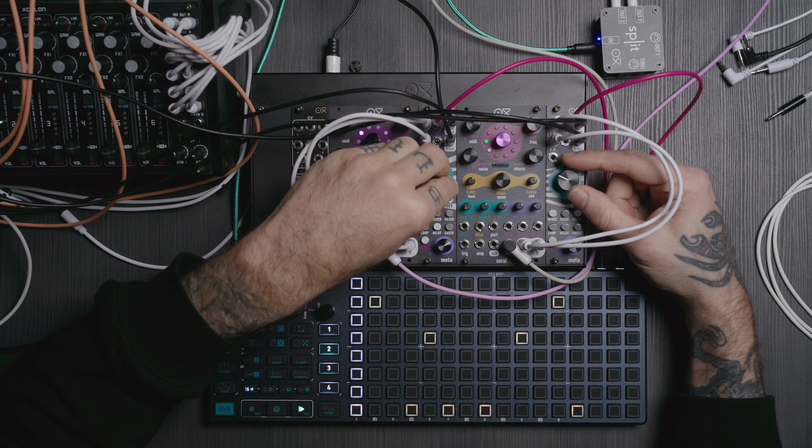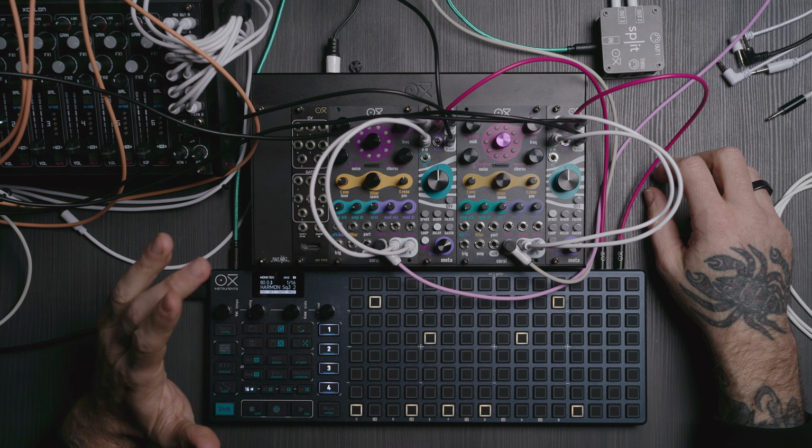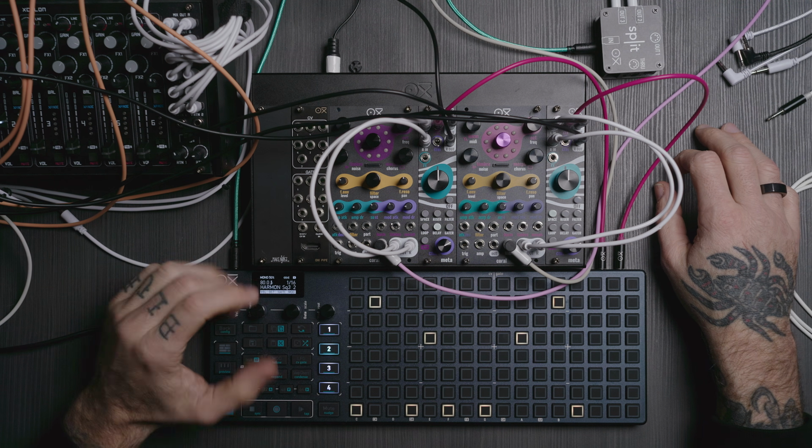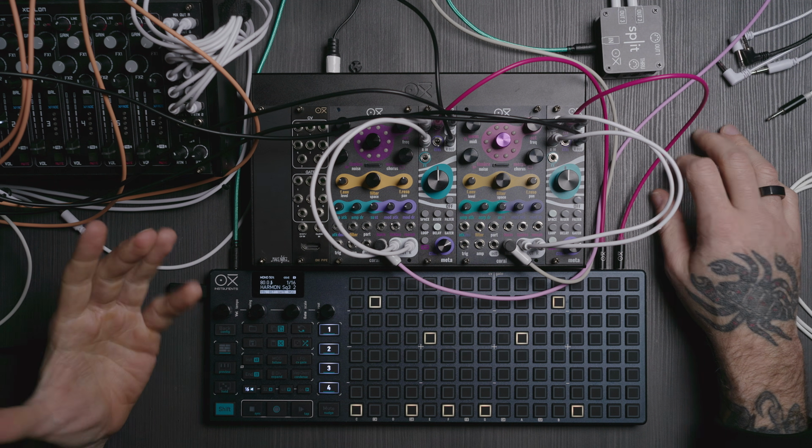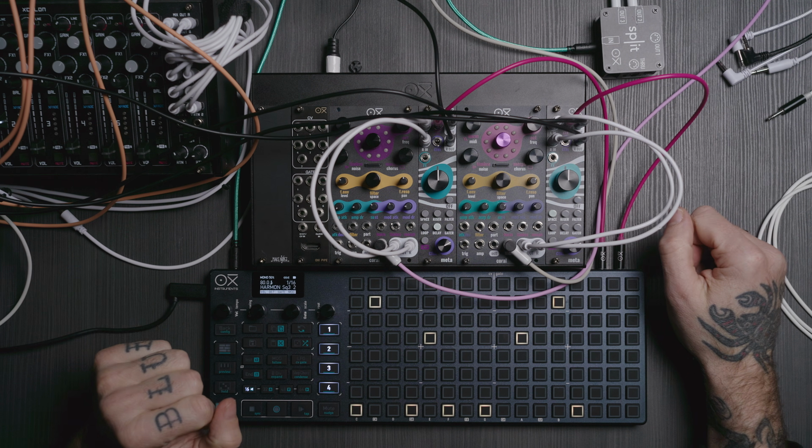And that's about it. The takeaway of this video is that using our ecosystem of sequencers and modules can give you a lot of power in a very, very small footprint.